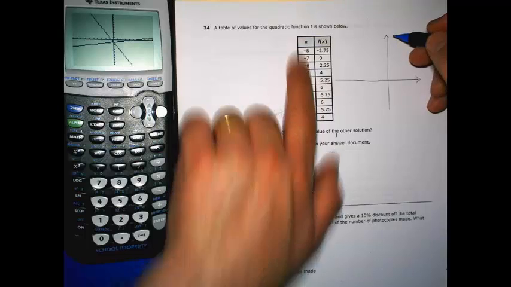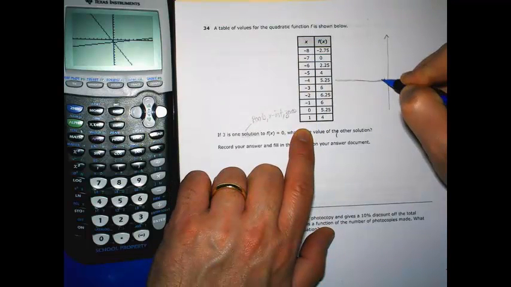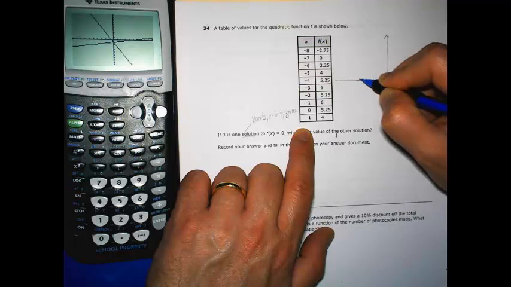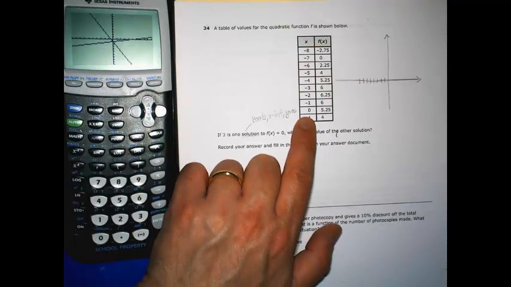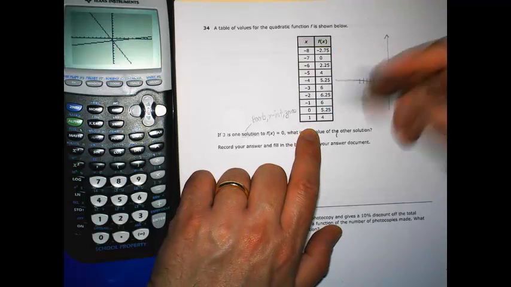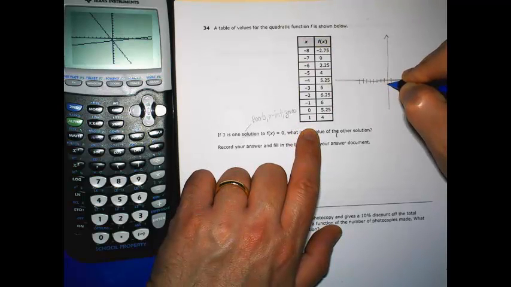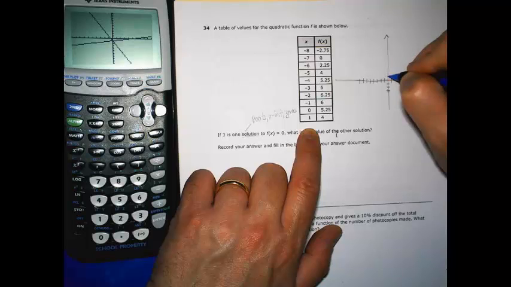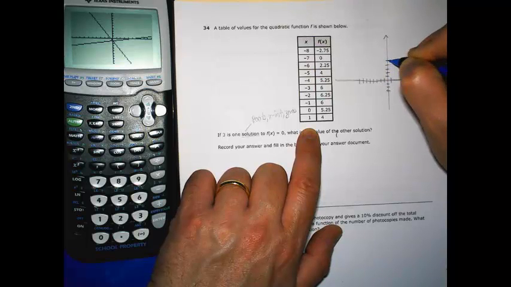We notice that we have negative numbers, so let's go negative 1, negative 2, negative 3, negative 4, negative 5, negative 6, negative 7, negative 8, and we have 0 and 1. On the y-axis we start at negative 2.75, so let's go down to negative 3, and then go up 1, 2, 3, 4, 5, and 6.